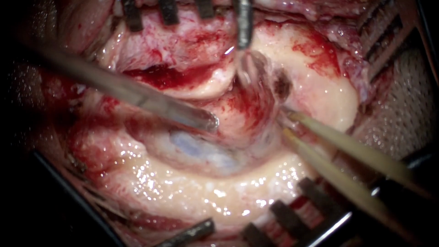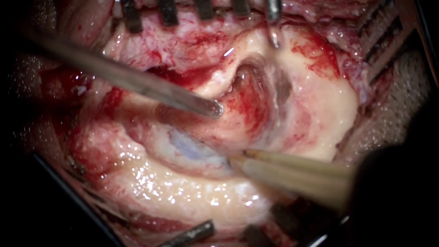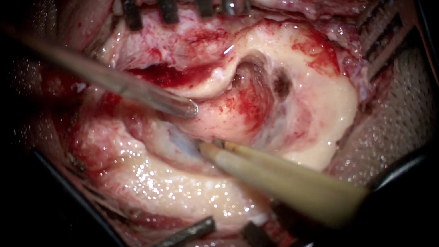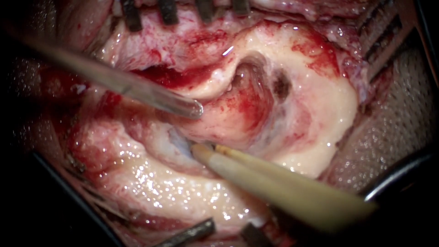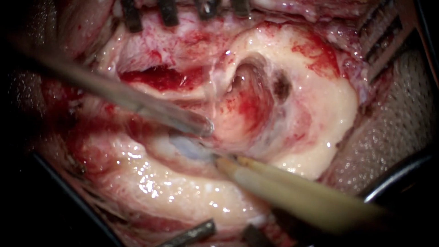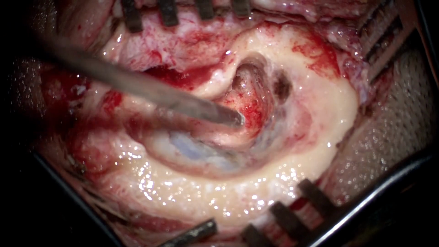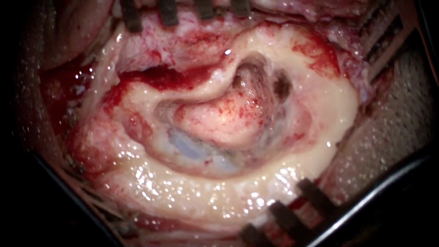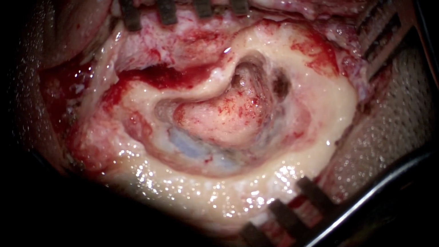Now this gentle bipolar coagulation under ample amount of irrigation using thin light strokes basically just tightens the dura, whether it is tegmen or posterior fossa dura, and thus brings about a fair amount of decompression. We can see how much excess exposure we have achieved through this step.